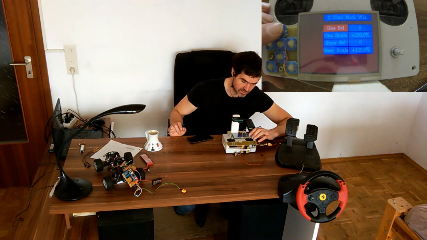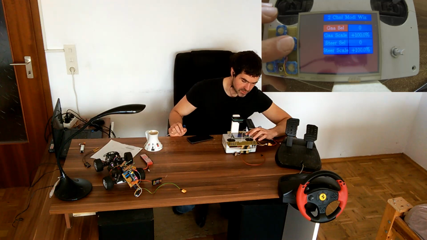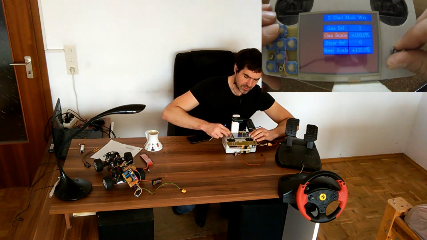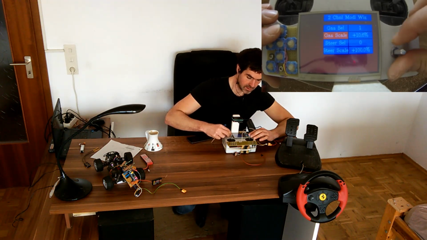You can select the channel which is used for the throttle or the gas, which is 1. I know I have to set the scaling to minus 70%, so I'm going for that. Now, turning the wheel.